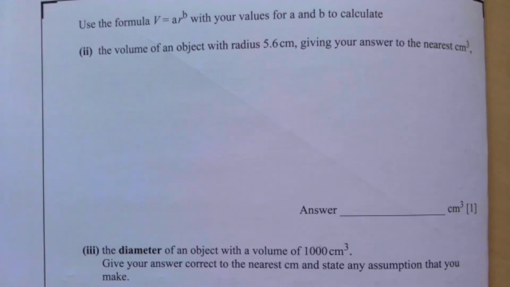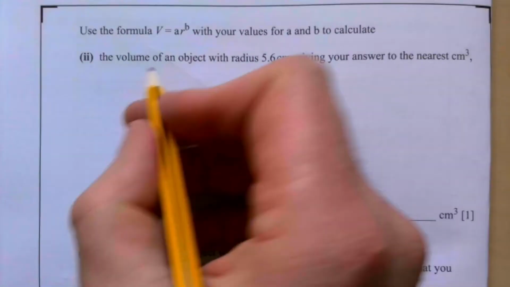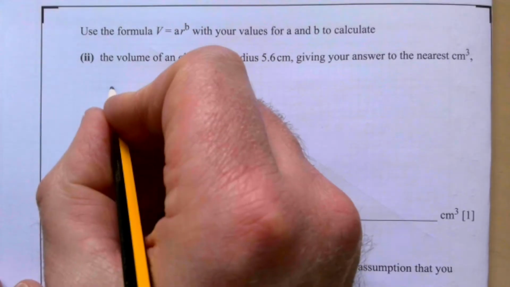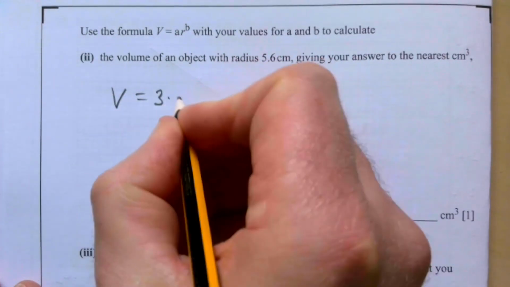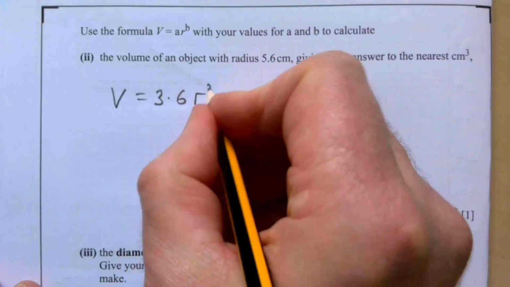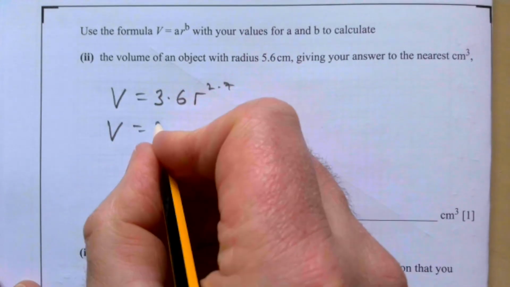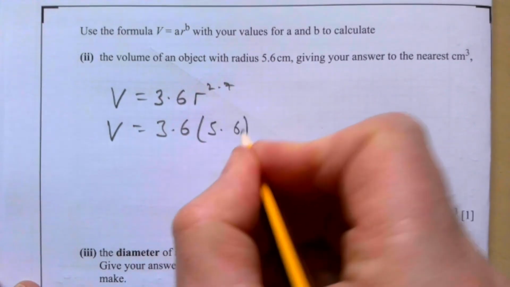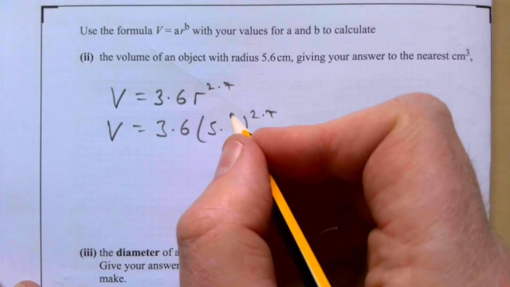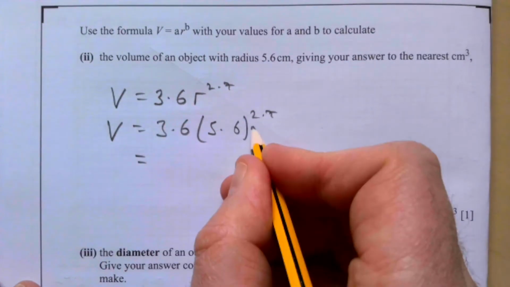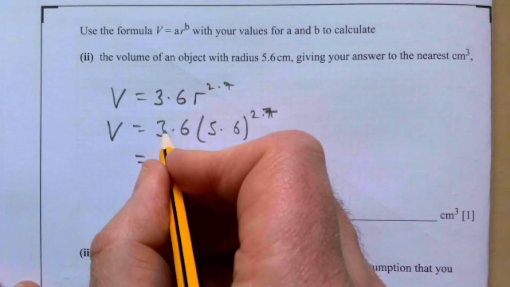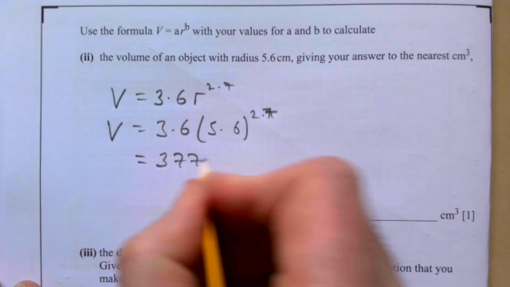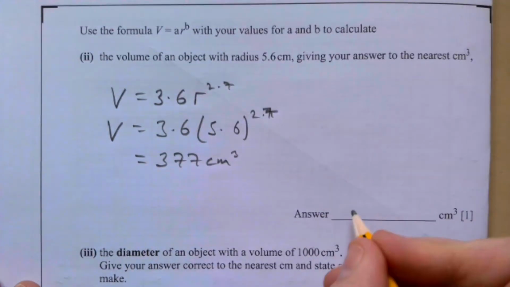Use the formula V equals A R to the B with your values for A and B to calculate the volume of an object with radius 5.6, giving your answer to the nearest centimetre cubed. So we are going to be using V equals 3.6 R to the power of 2.7. V equals 3.6 times 5.6 to the power of 2.7. And if you put that in your calculator, remember that it isn't 3.6 to the power of 2.7, it's only the 5.6, then you times by 3.6 at the end, we're going to get 377 centimetres cubed.